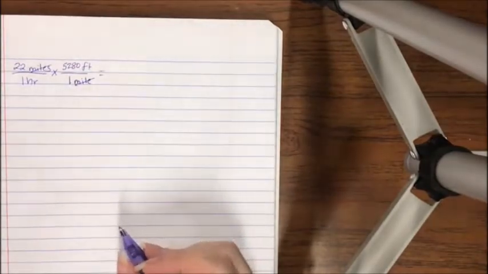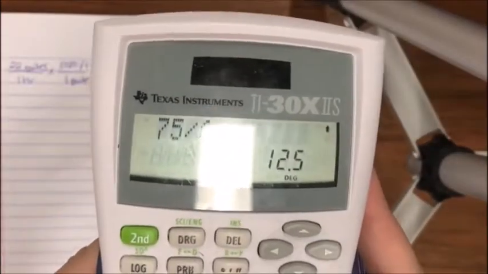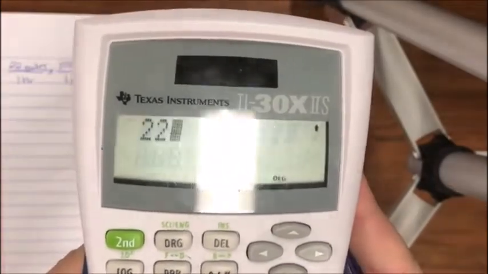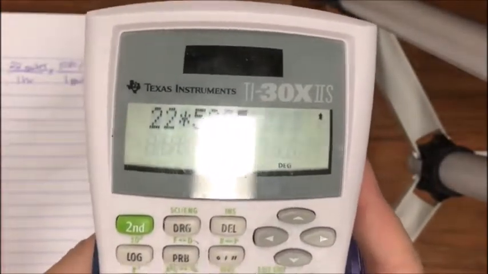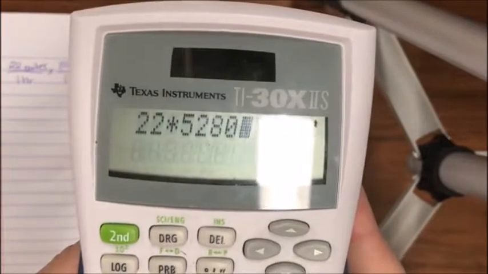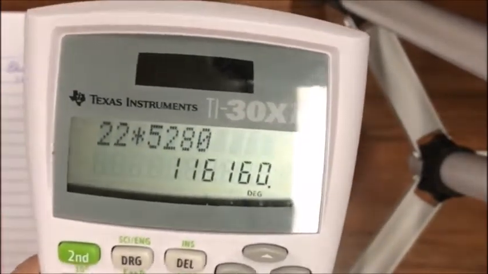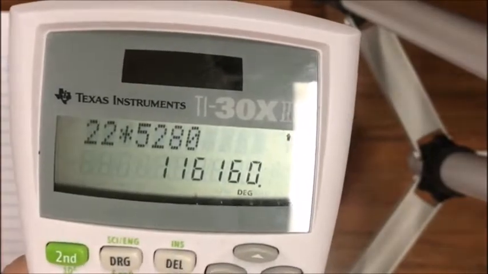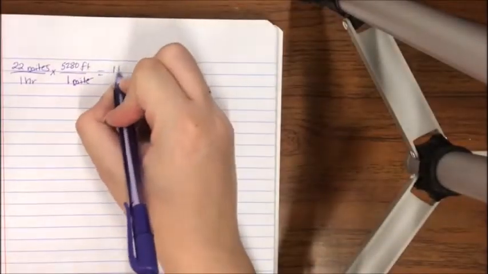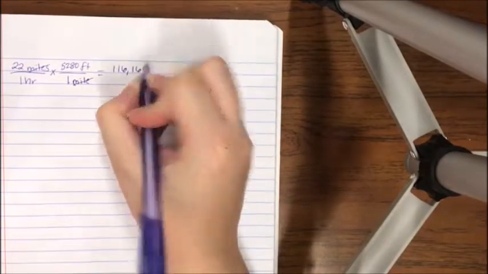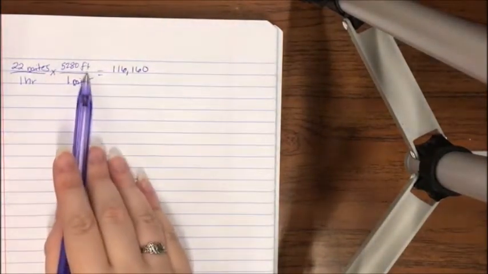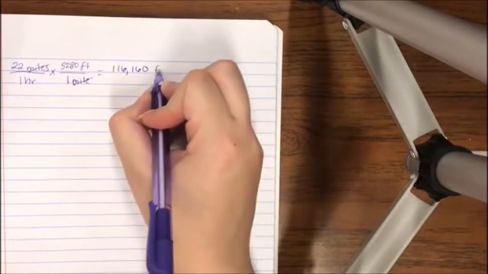Now I just multiply straight across. So I'm going to take my calculator and I'm going to do 22 times 5,280. Okay. When I do this, I get 116,160. All I have left in the top is feet.